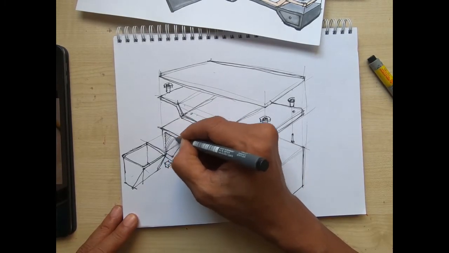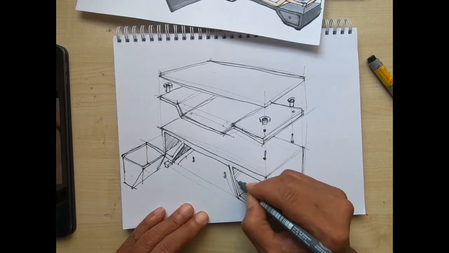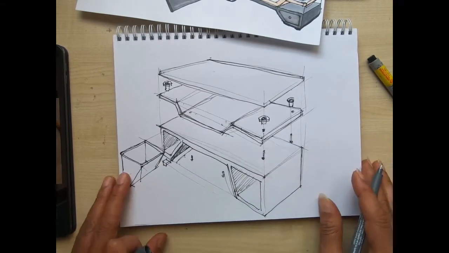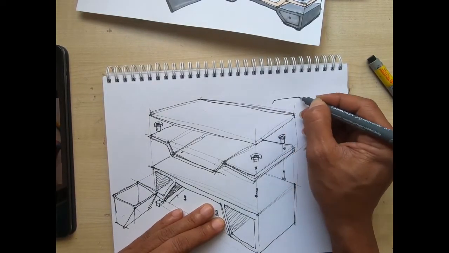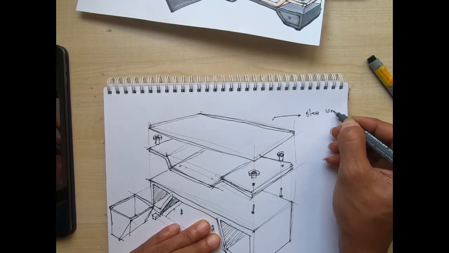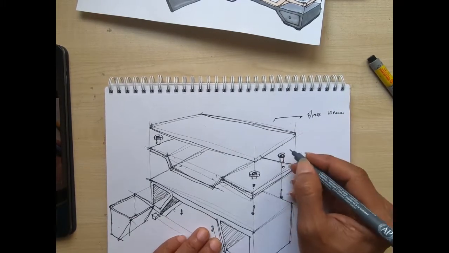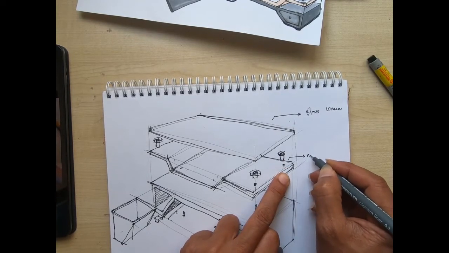So that is basically how you do exploded view. Later when you want to use marker, you can do the same thing. So you can also label it, like this is glass top, glass 10 mm thick. This is middle shelving.